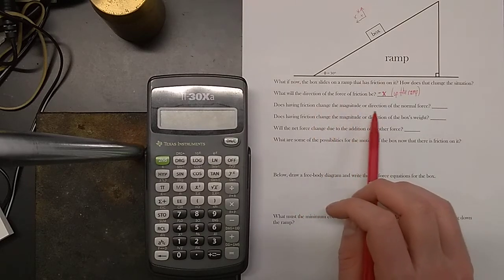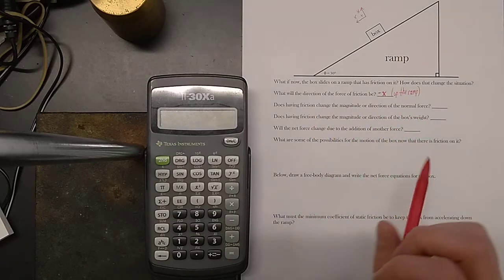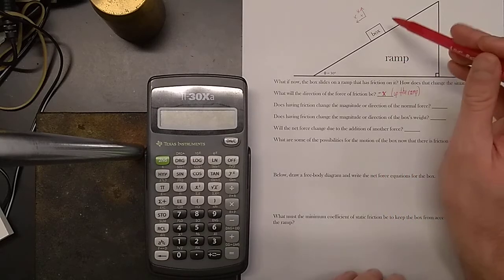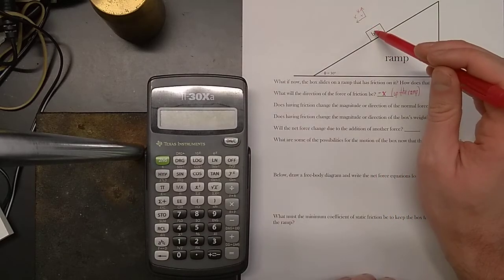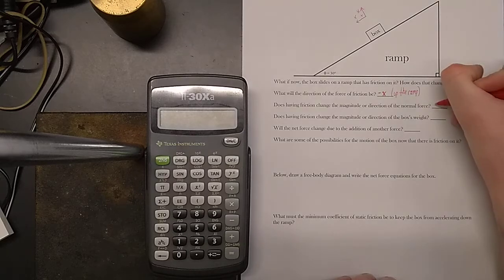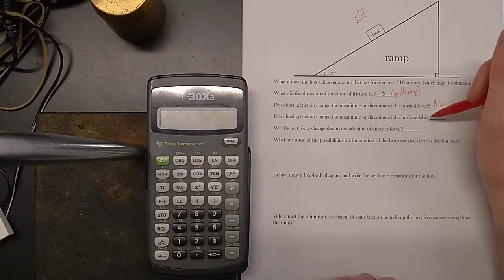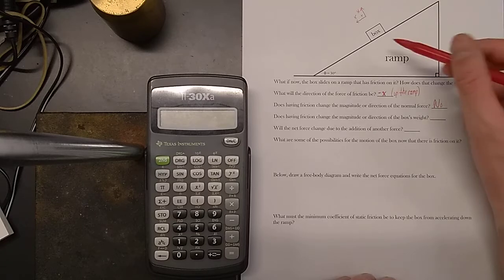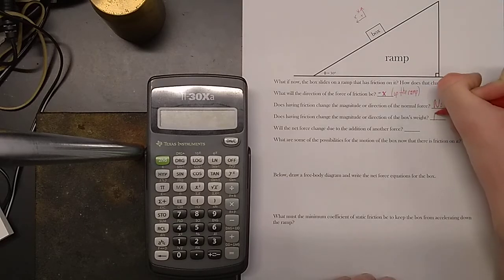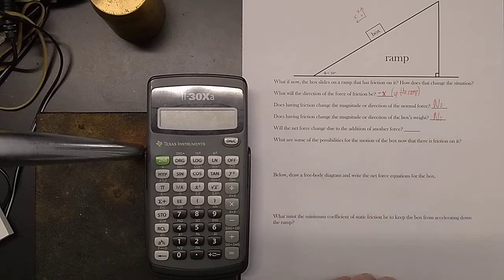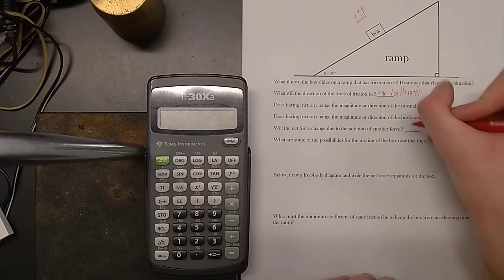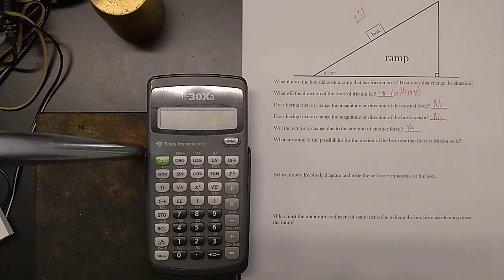Does having friction change the magnitude or direction of the normal force? Does having friction on there change how much the ramp pushes on the box in this direction? No, it shouldn't. Does it change the magnitude or direction of the box's weight? Does it change how Earth pulls on the box? No. But will the net force change due to the addition of another force? Absolutely. We're throwing another force in there that's going to alter our net force and our net force equations.